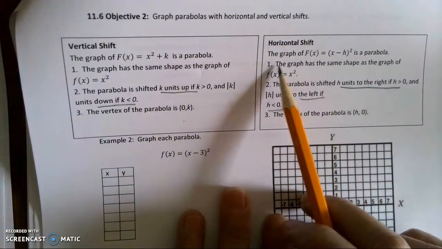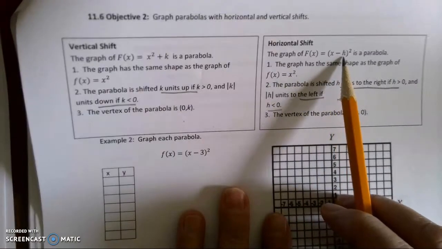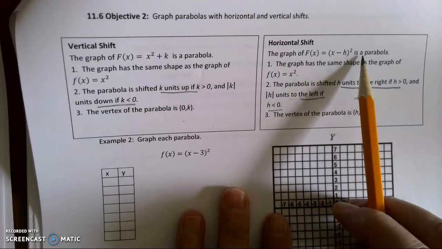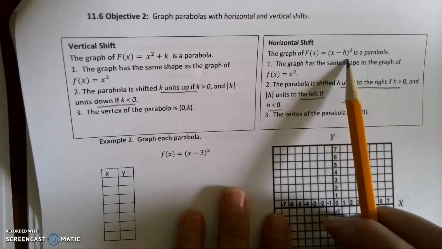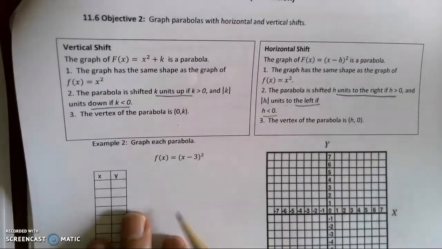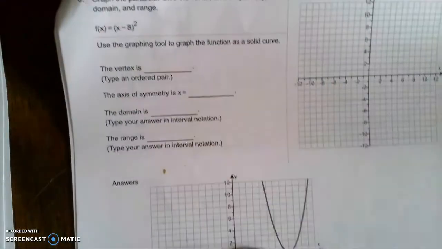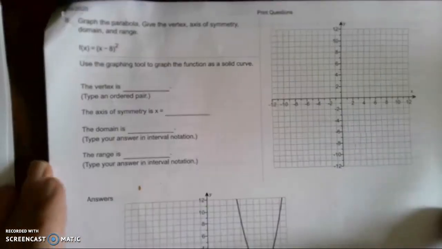Okay. So a graph of the function f of x equals (x minus h) squared is a parabola, and it's shifting. If h is positive, that means it shifts to the right. If h is negative, that means it shifts to the left. Okay, so again, instead of doing this one, let's look at one on the homework. This is number 8 from the homework from section 1.6.